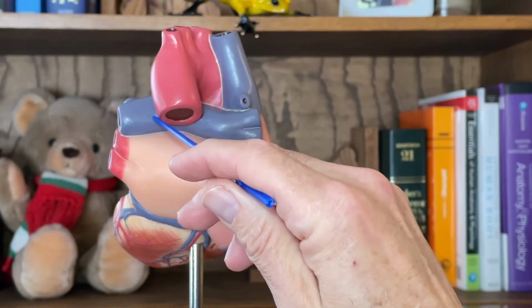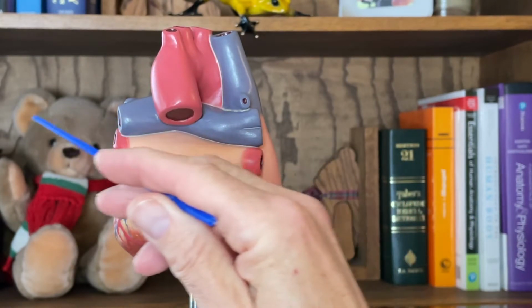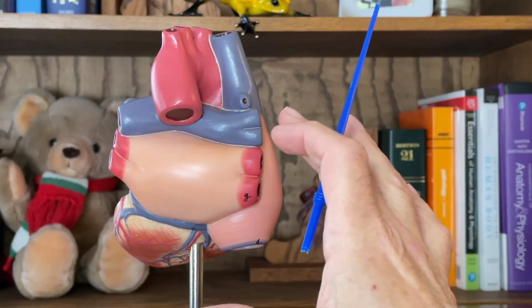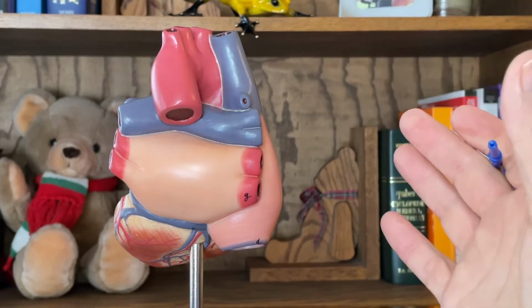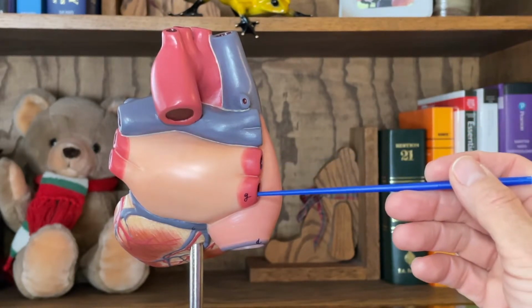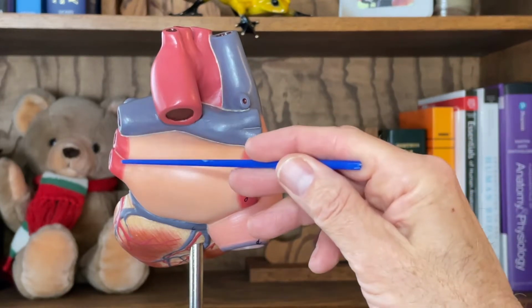So that pulmonary trunk will branch then into the left pulmonary arteries and the right pulmonary arteries, taking deoxygenated blood to the lungs to drop off CO2, pick up O2. And it'll return to the heart through these 4 pulmonary veins.